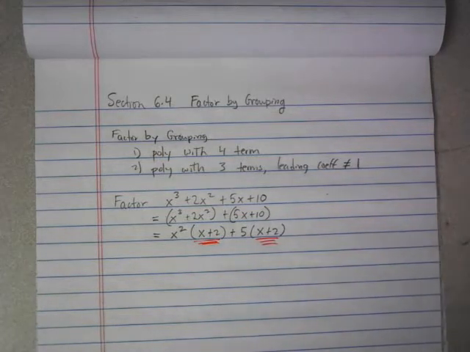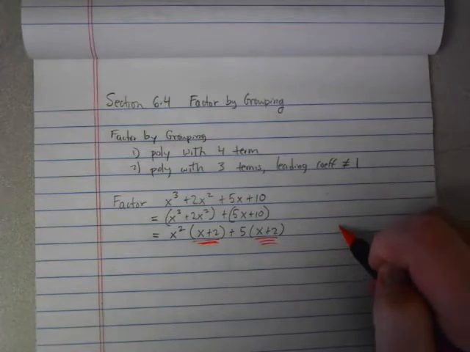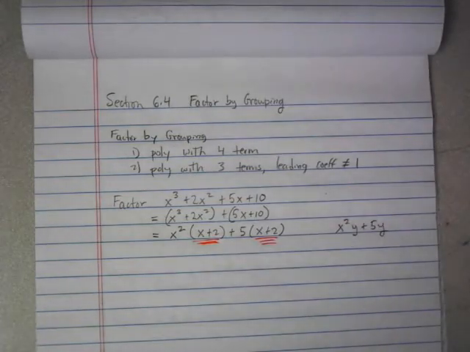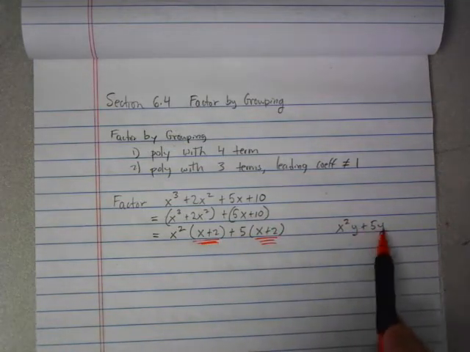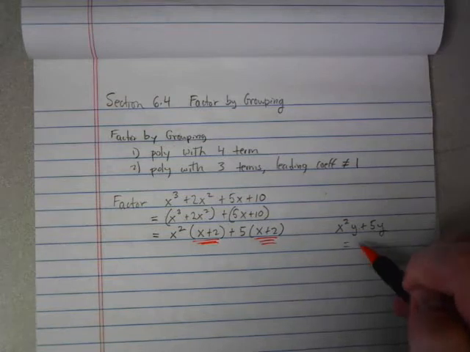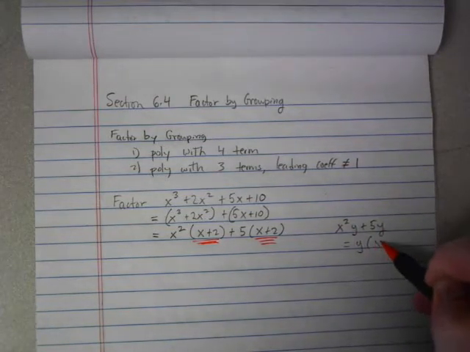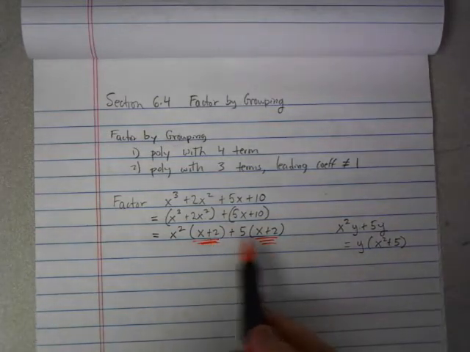Alright, so now what I want you to think about, instead of this being x plus 2, let's say this was x squared y plus 5y. So instead of the symbol x plus 2, let's just say I had the symbol y. And then I think you would pretty easily tell me that y is your common term. You get a y in each one, and left over would be an x squared plus 5. Well, it's really the same thing here.